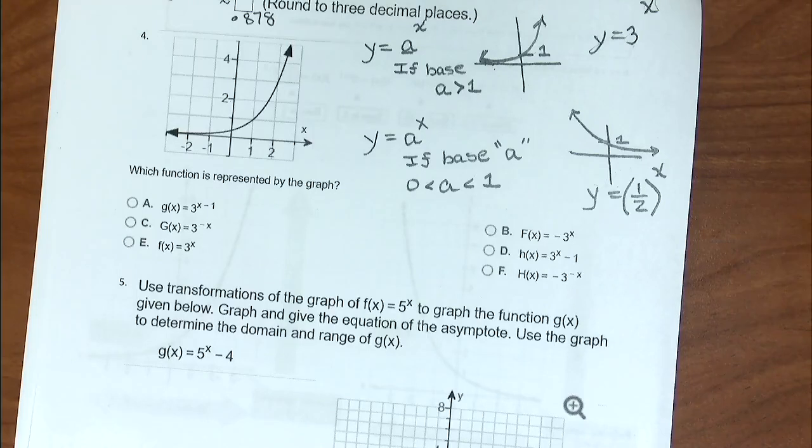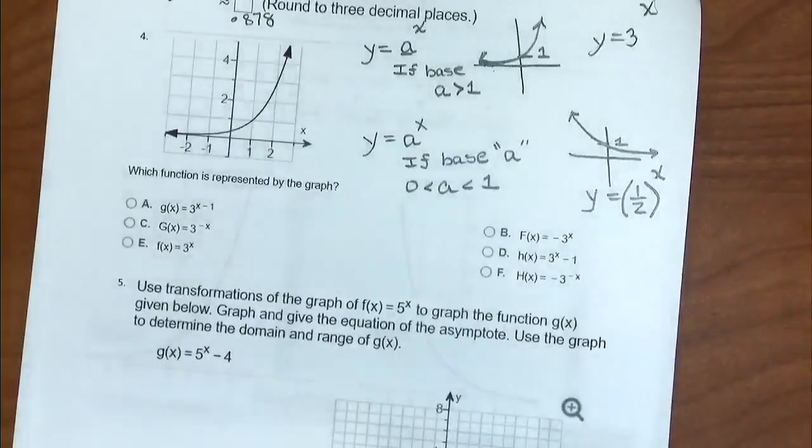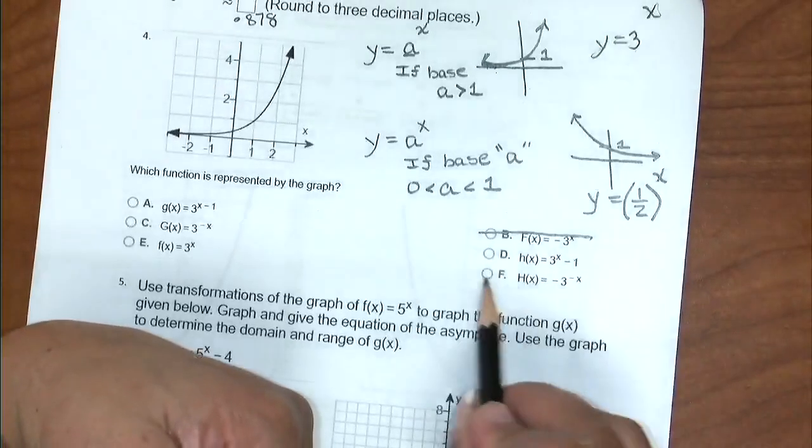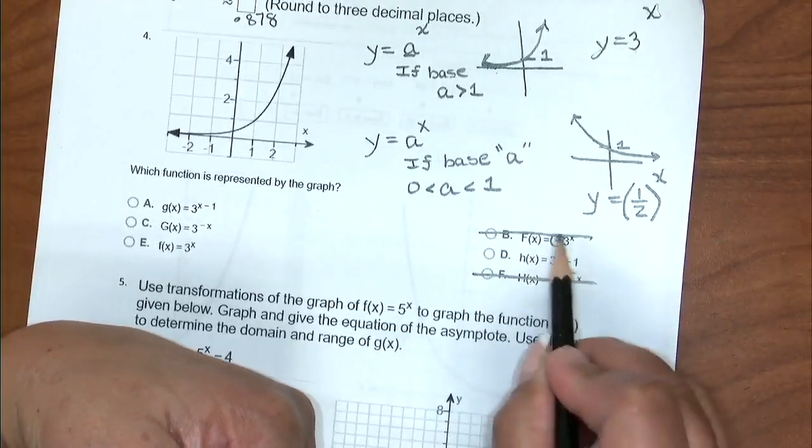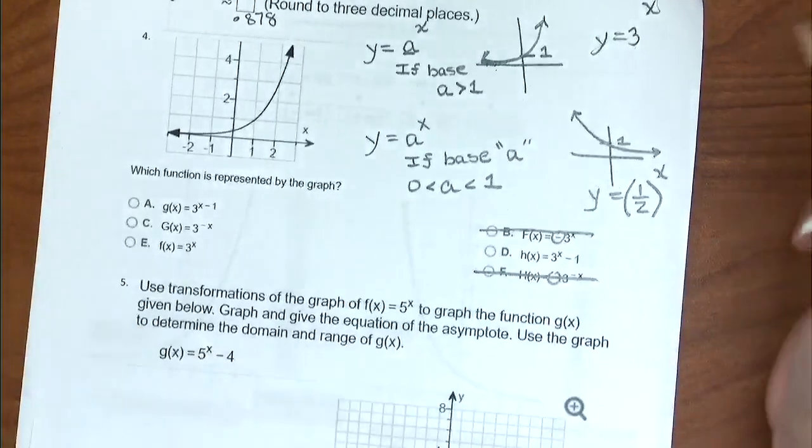B and F. B and F, cross them out. Because if that was the case, they would be flipped upside down. So that's no good, that's no good. And that's because of this. That's why we're ruling it out.